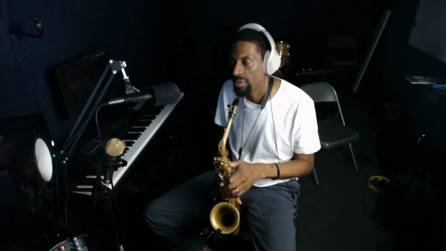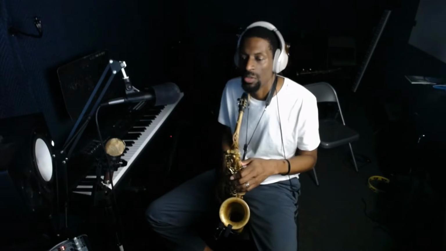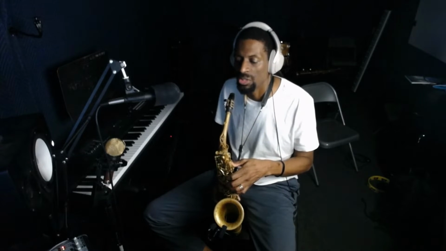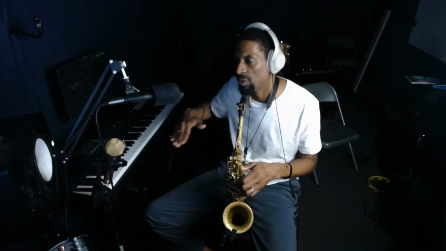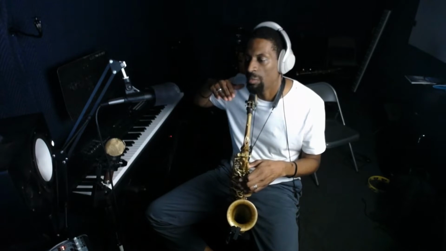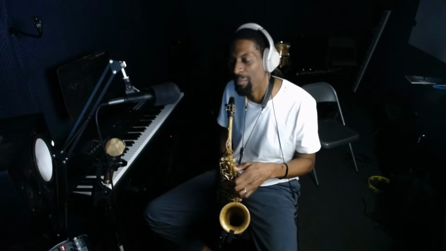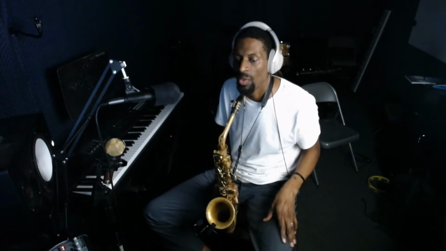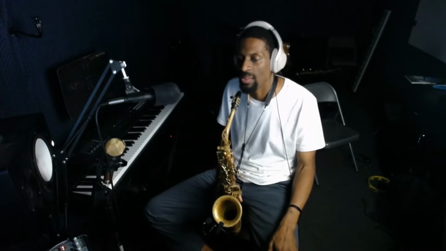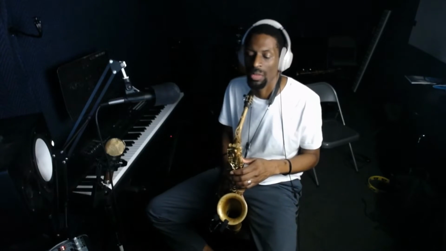And I was going to give you some things you can do to help play over the changes, or outline the changes a lot better and more specifically to what's going on within the sections of the song. Okay, so first, when you're learning a song, of course, you start out and you learn the melody. Okay, so I played the melody for you. The next thing you want to do is outline the changes.